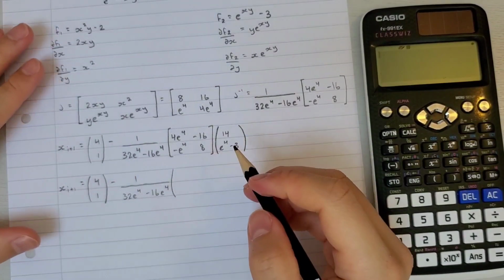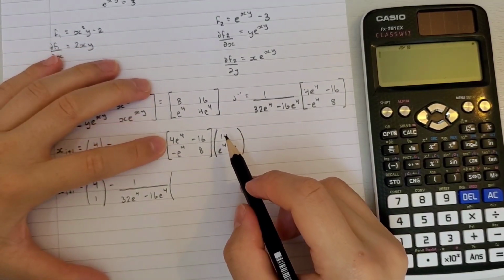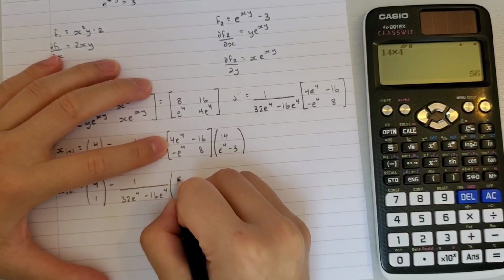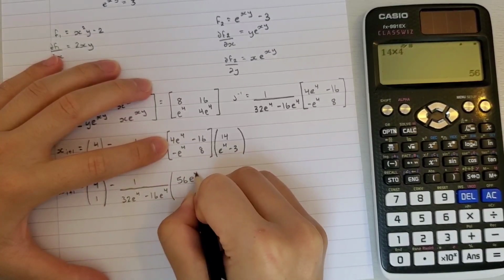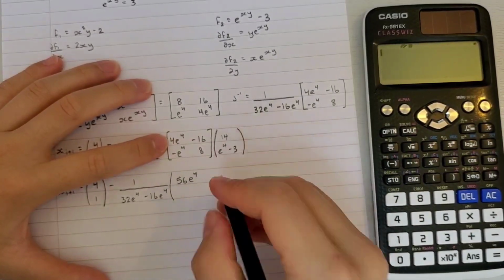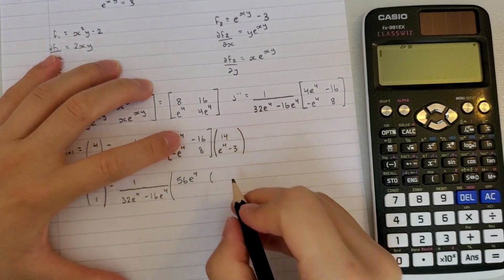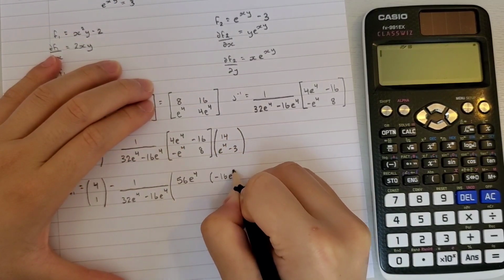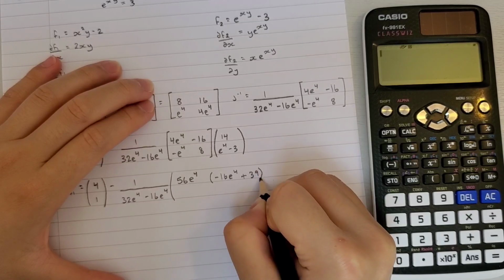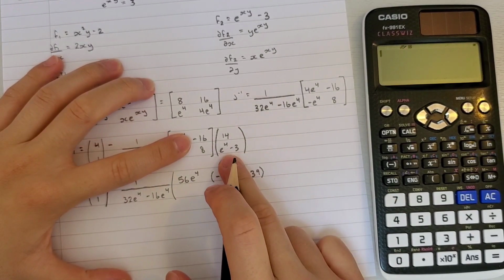I have another video on matrix multiplication as well. So we have 14, and then I'll just put another bracket, minus 16e^4 plus 9. So we have multiplied this by this, and we multiplied this by this.